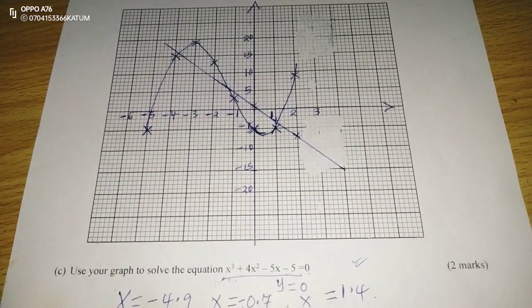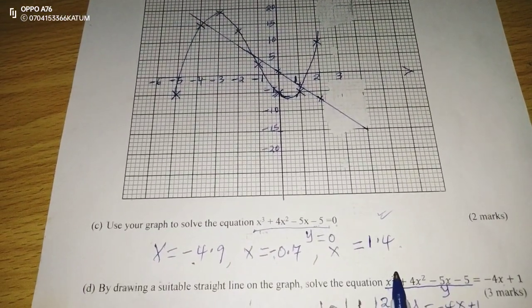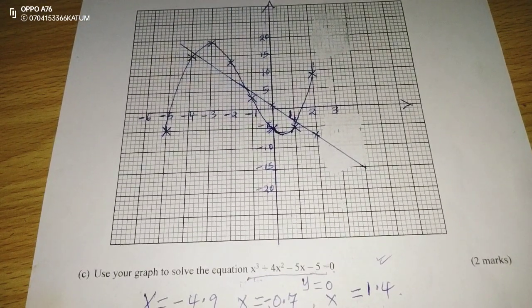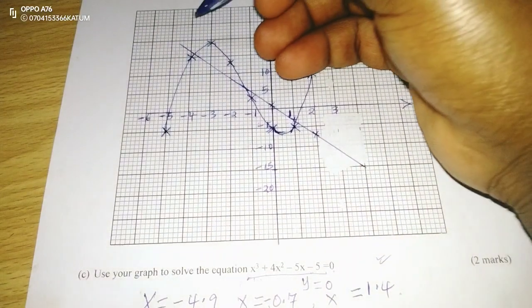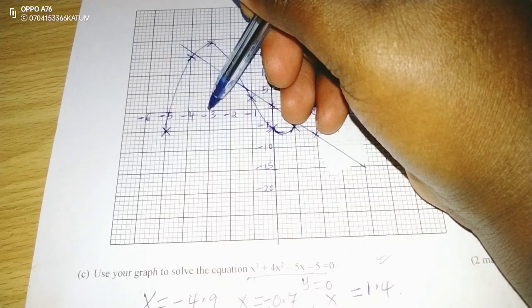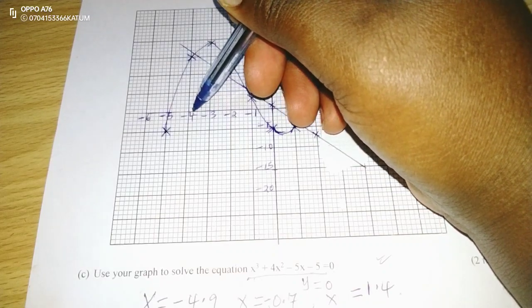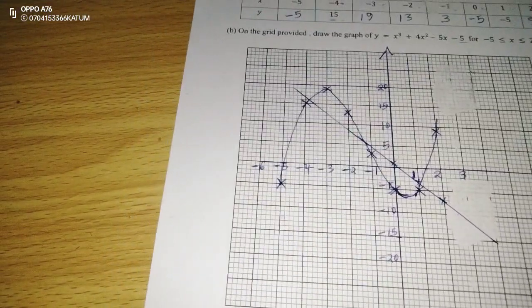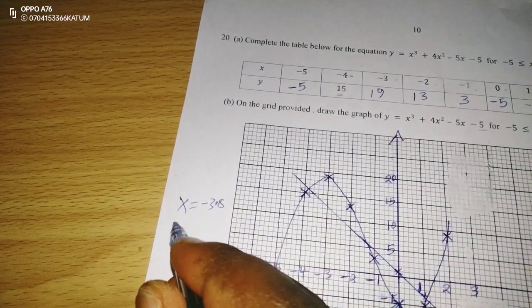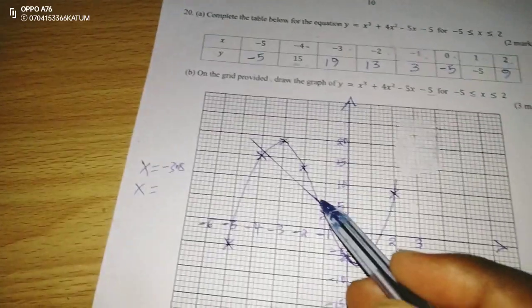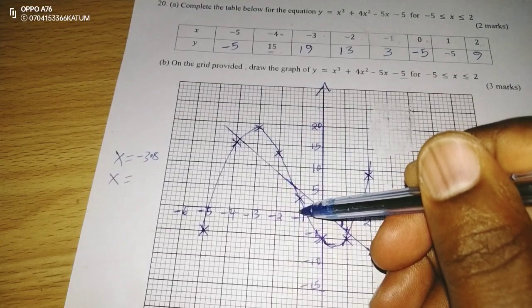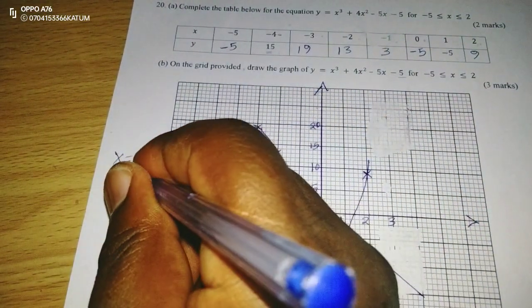So with the line drawn now, we just need to identify the coordinates of x where it cuts the graph. The first value of x is negative 3.8. The next value of x is going to be at a point here, which is negative 1.5.